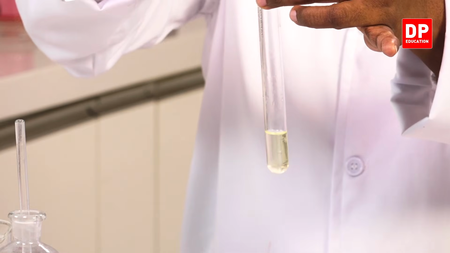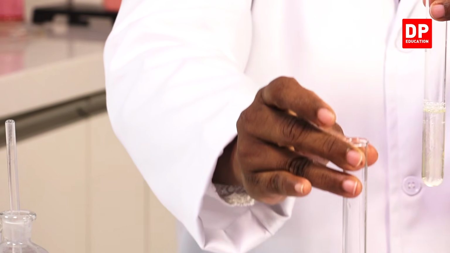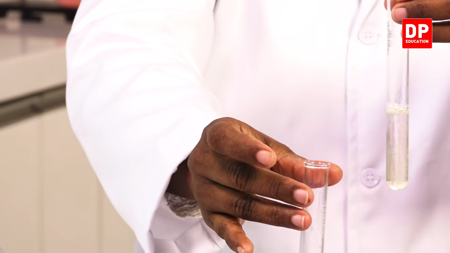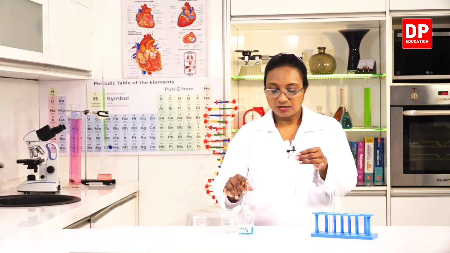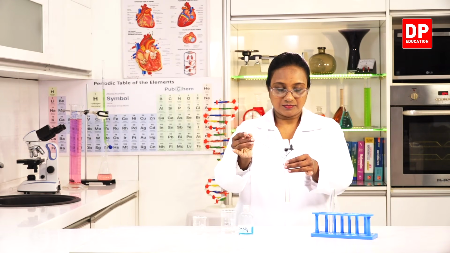Now I will transfer the sodium hydroxide into the egg white. To this mixture, we will add a few drops of copper sulfate.